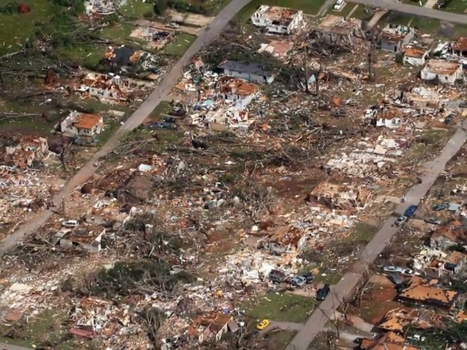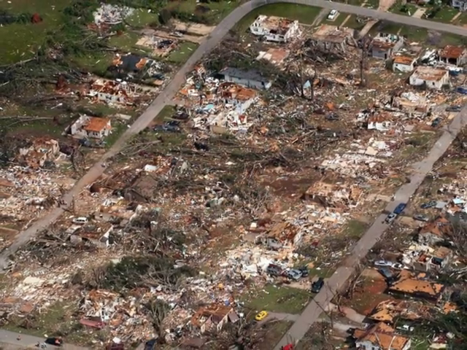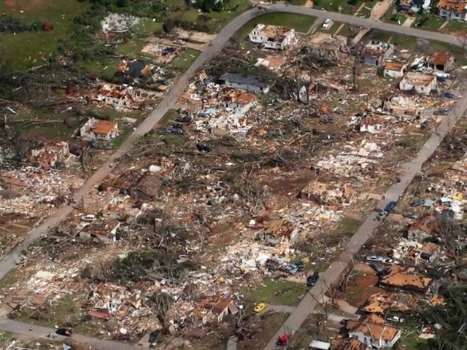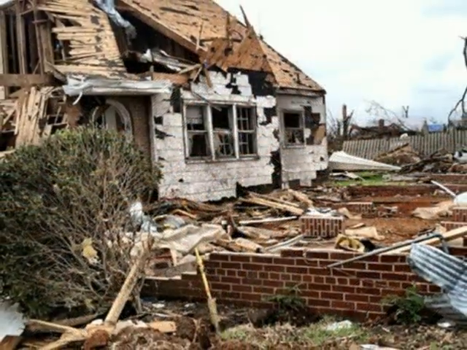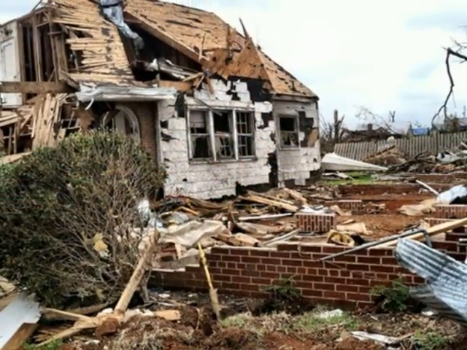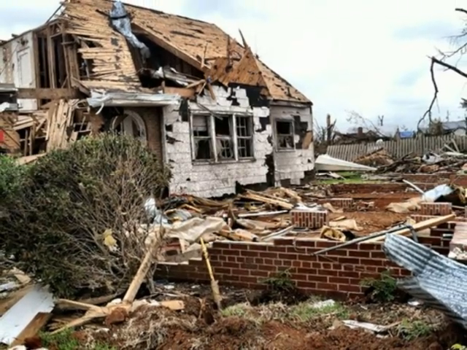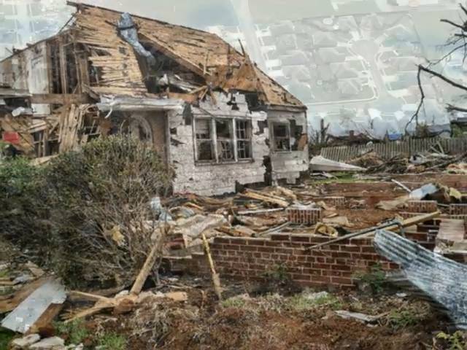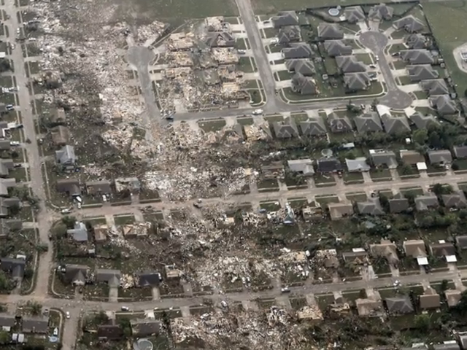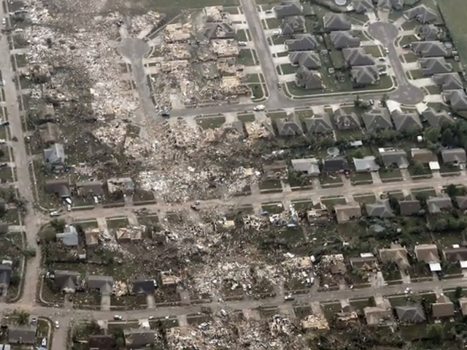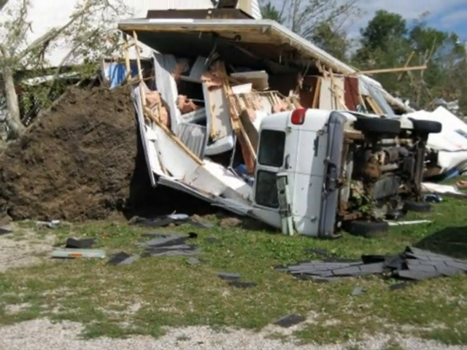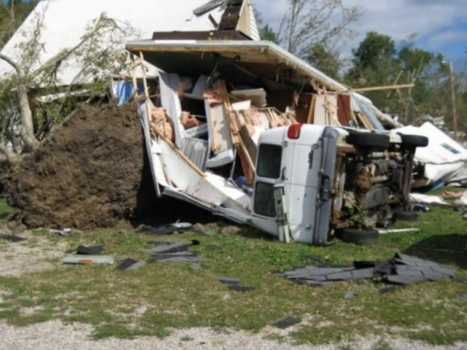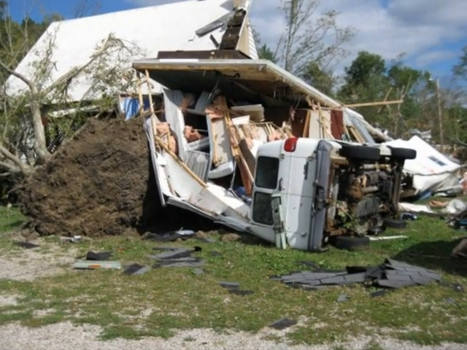Here we have some pictures of some tornado damage. As you can see, this is an aerial shot of tornado damage. Here we have a house that has been pretty much completely destroyed by a tornado. Another aerial shot of a tornado. As you can see, the path exactly where the tornado went. Here we have a shot of a tornado that had thrown a car and tipped it completely over.